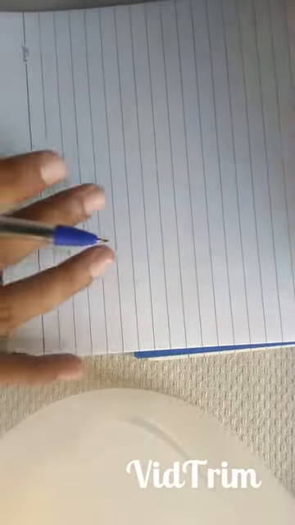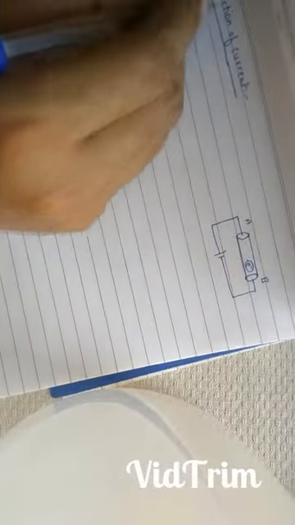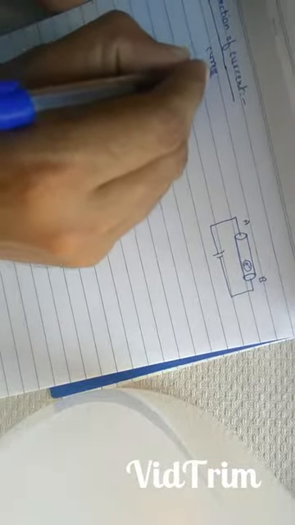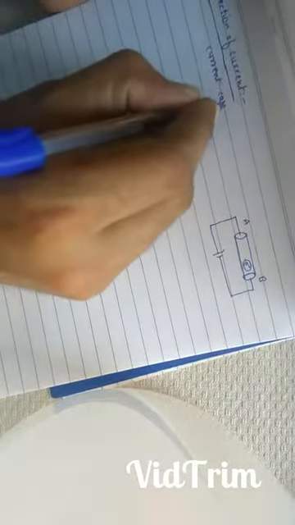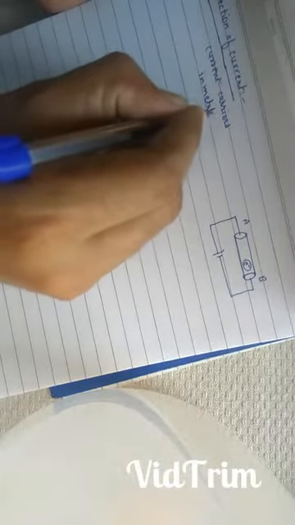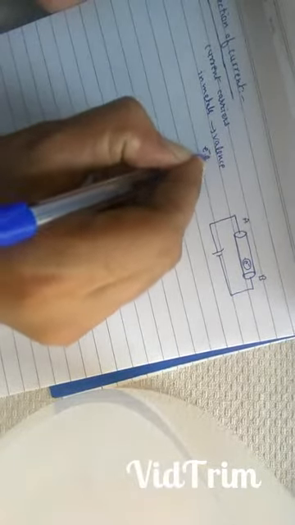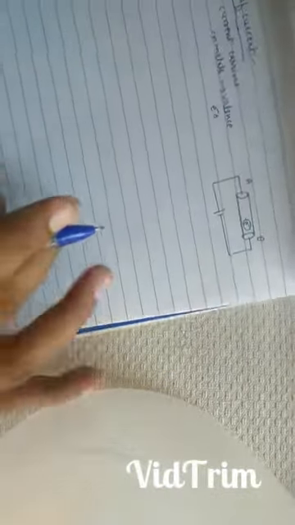Now, direction of current. We know that current carriers in metals are valence electrons which are negatively charged.